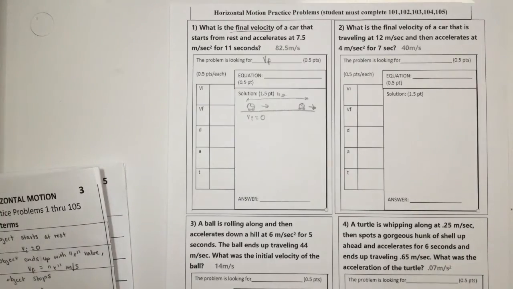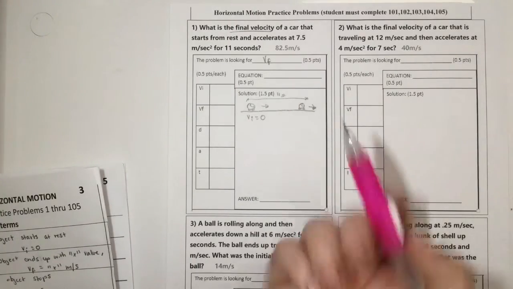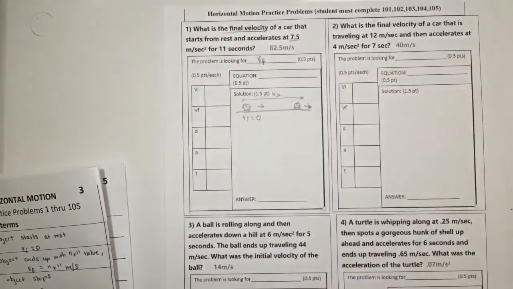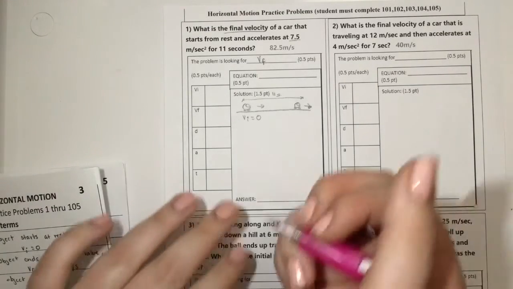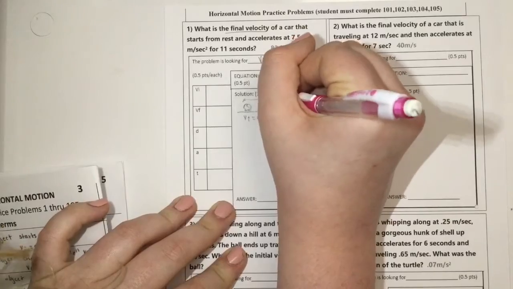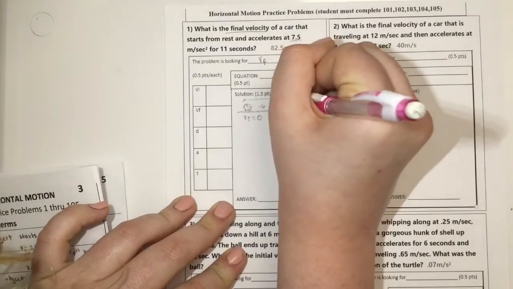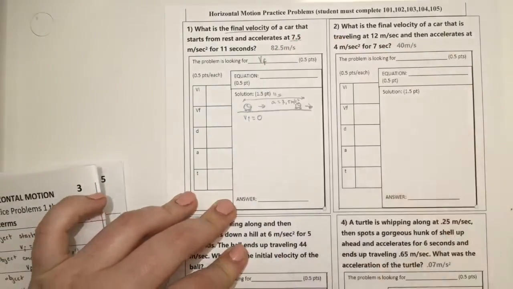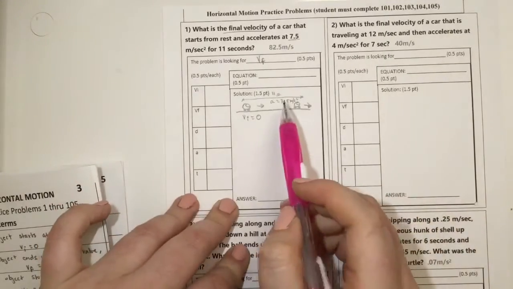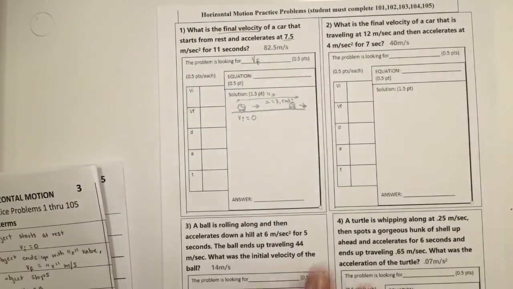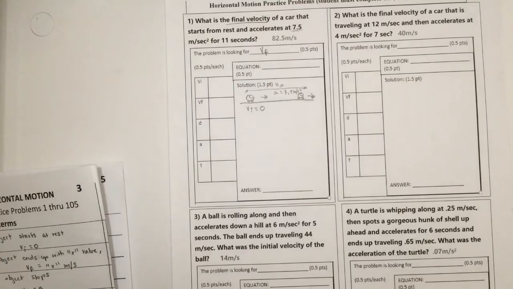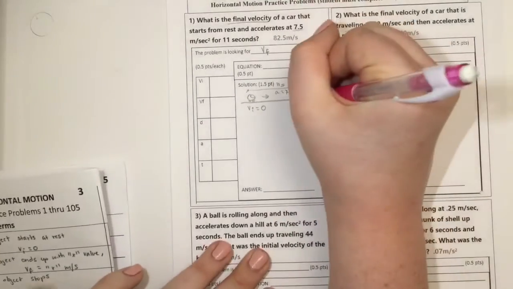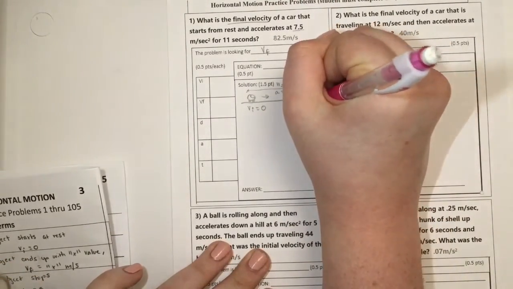So actually, right in the problem, it tells us what the acceleration is, 7.5 meters per second squared. So for our acceleration, we can just write a equals 7.5 meters per second squared. It's a little small right there, but I'm going to write it in this table too to show you. All right. And so finally it tells us that we're looking for the final velocity.